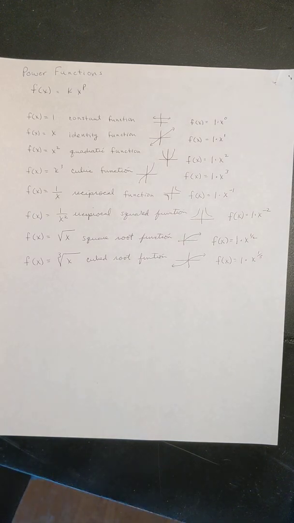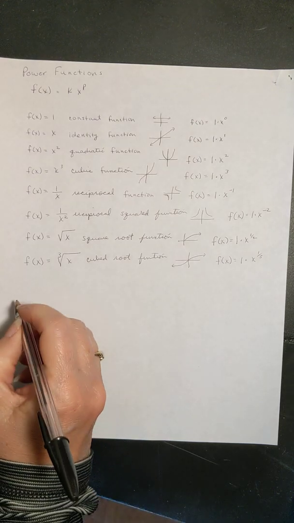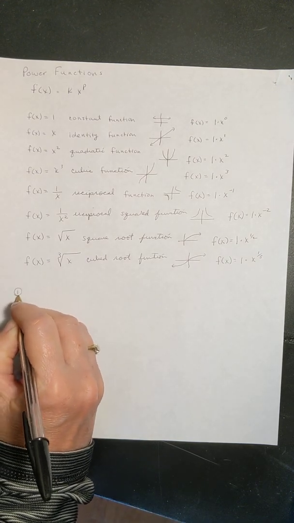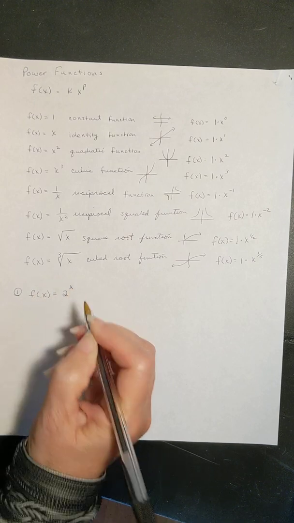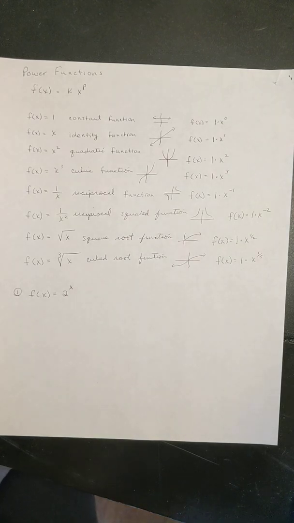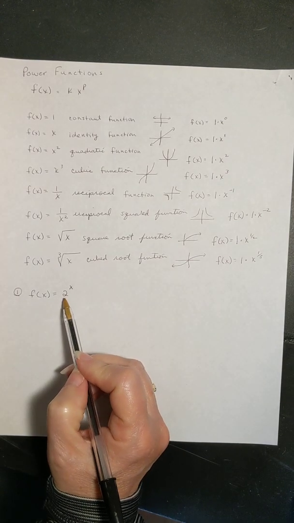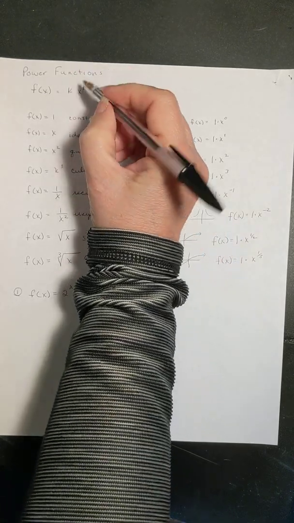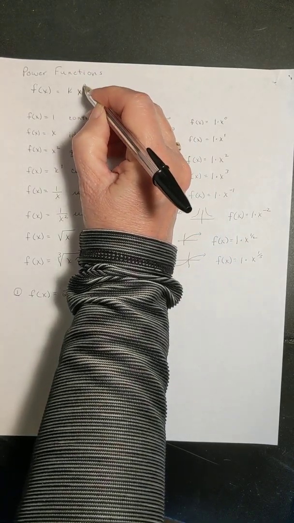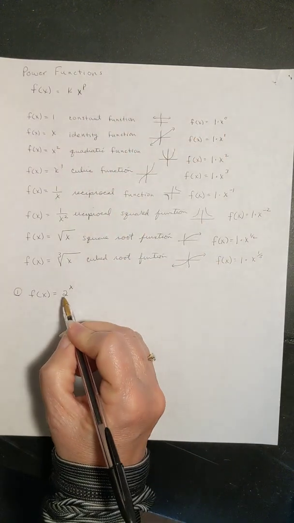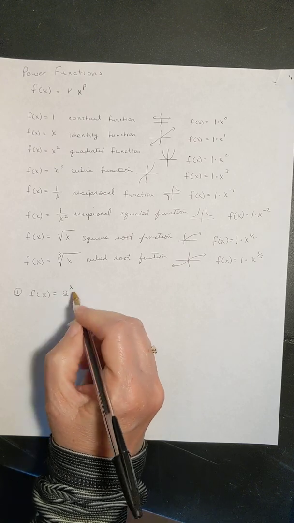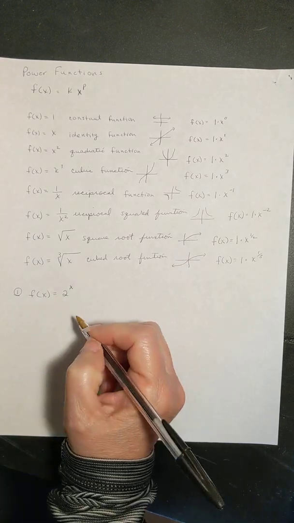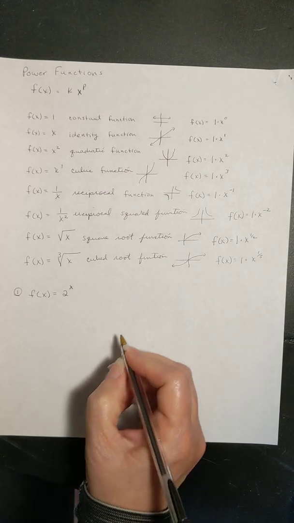All right, so now let's look at some functions and see, are they power functions or are they not power functions? So problem number 1 says f of x is equal to 2 to the x. Now this is not a power function because notice that in the power function the x is what is being raised to some power. Here 2 is being raised to the x power. So we're going to talk about these functions later, but this is not a power function.